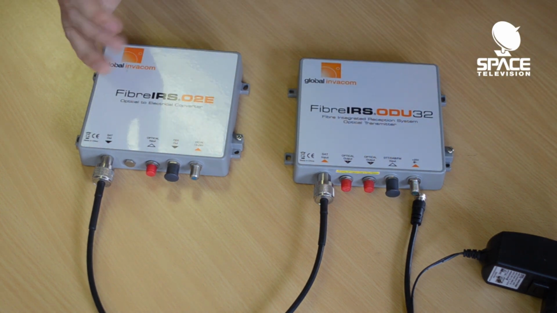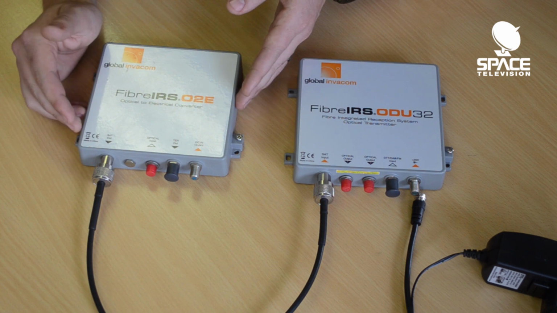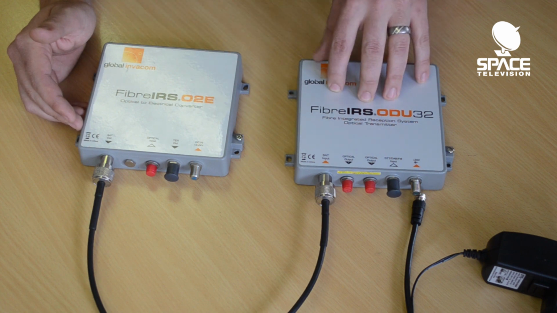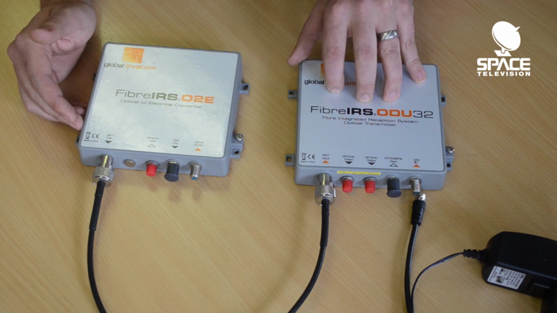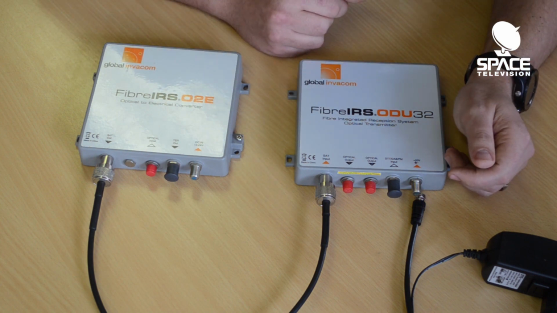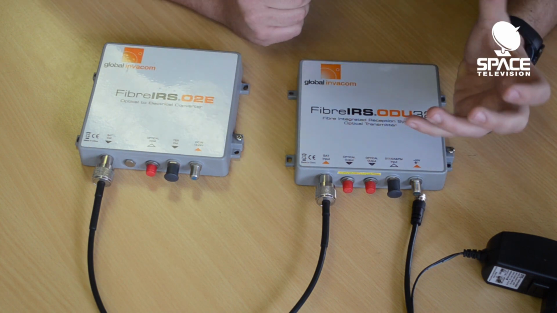Now potentially you can have, say, up to 16 O2Es per fiber LNB, which means I can have potentially 16 ODU32s running in a centralized section. So that's some big numbers when it comes to a much bigger system.